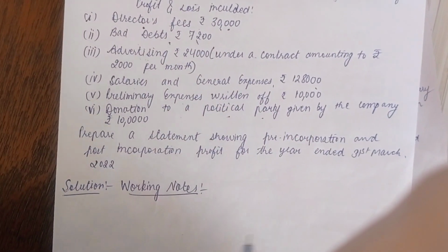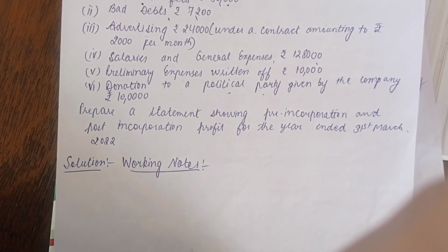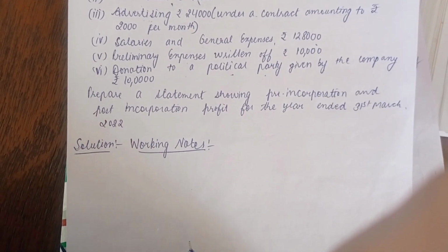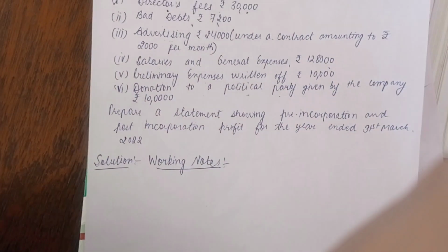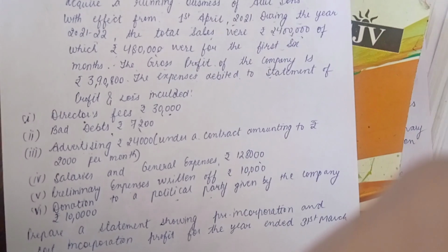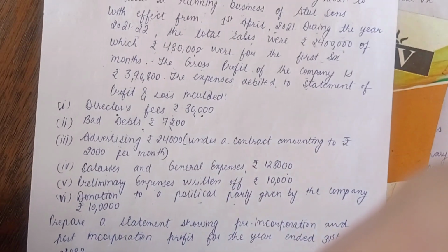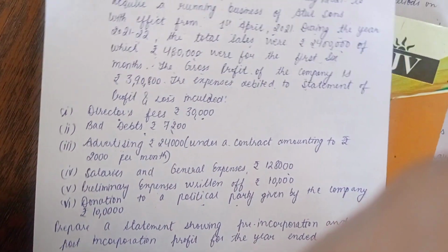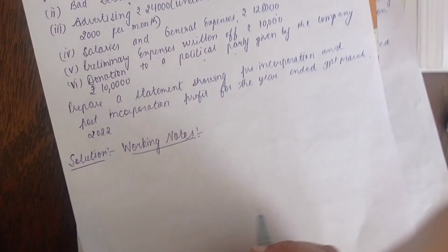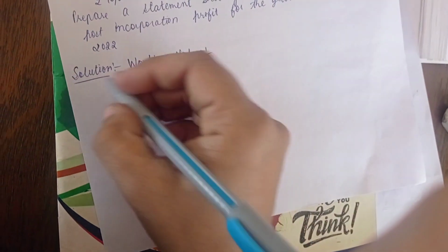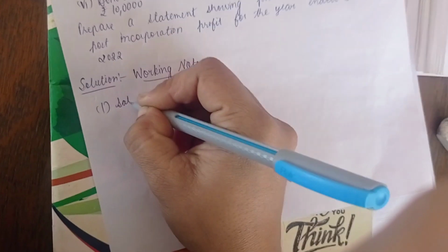Now the question asked is to prepare a statement showing pre-incorporation and post-incorporation period for the year ended 31st March. First of all, we will calculate the total sales, and we will calculate the sales ratio and the time ratio. First we will calculate the sales ratio.